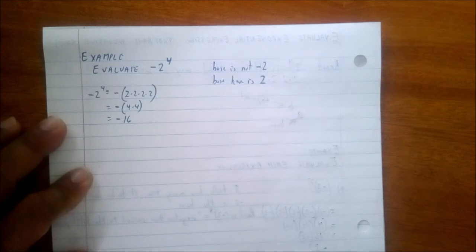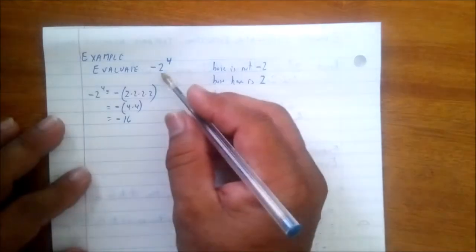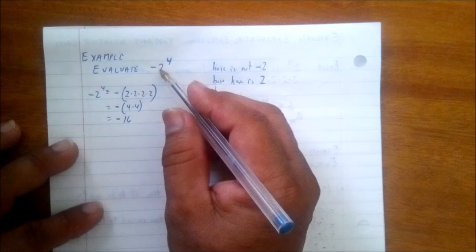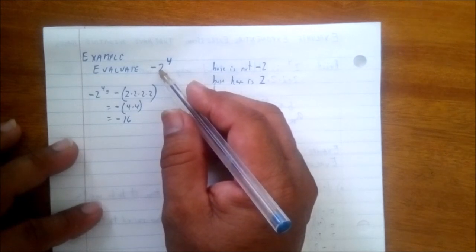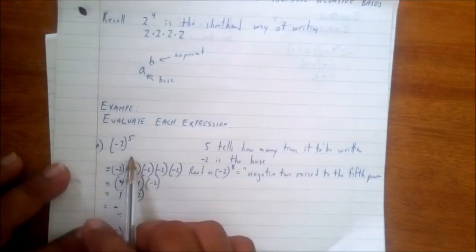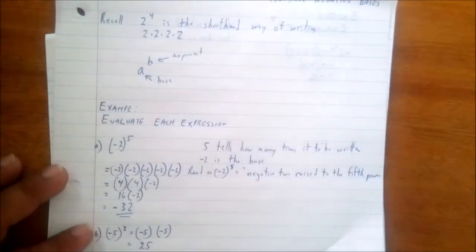So remember, in this one here, the negative or the minus is outside of the 2. The minus is not part of the base, compared to the previous problem which we just did, when we had brackets. When we had brackets, the negative forms part of the base.